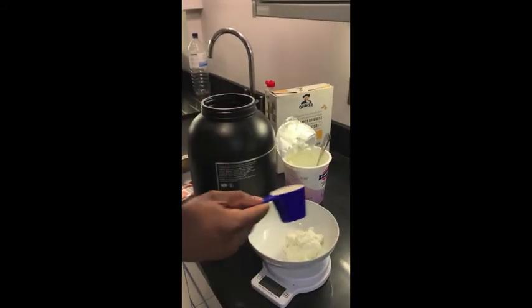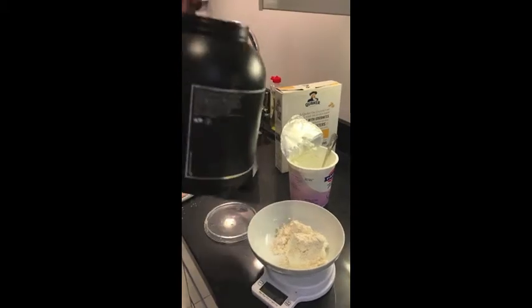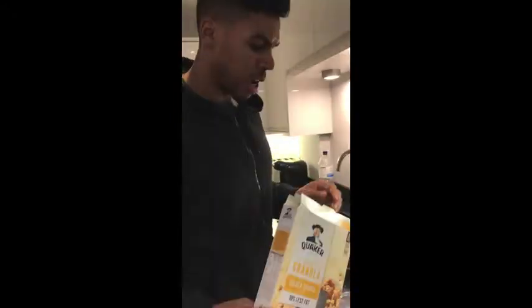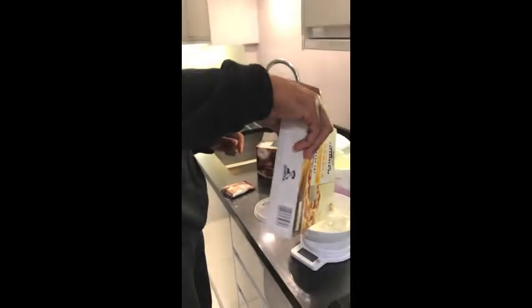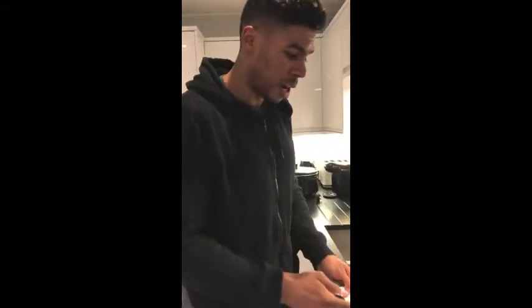So reset it, put that in. 27 grams, that will do. Doesn't need to be completely accurate all the time. And then I'm going to add some granola. I have 40 grams of this. I'll do another video on the food that I eat on another day.